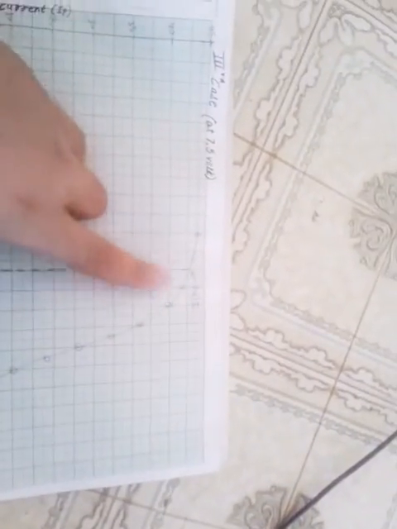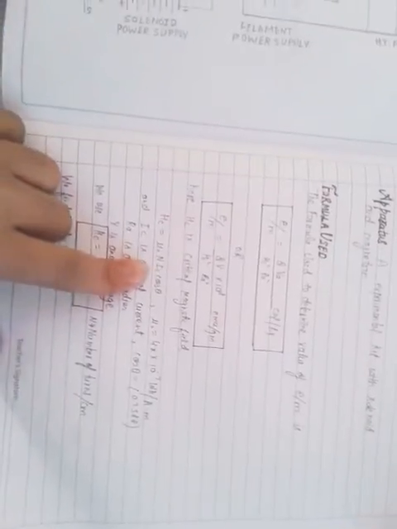The point where the slope is changing is the point where the current has the critical value, which is known as Ic. The value of Ic for these 3 different graphs is different: here 0.55, for this 0.6, for this 0.6.